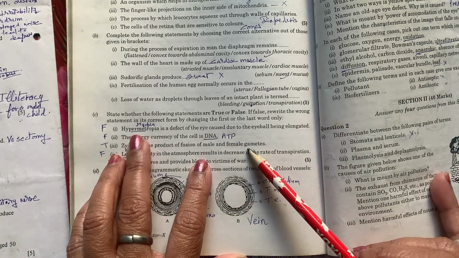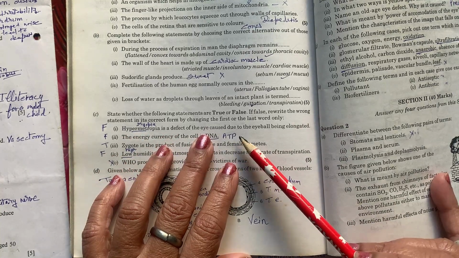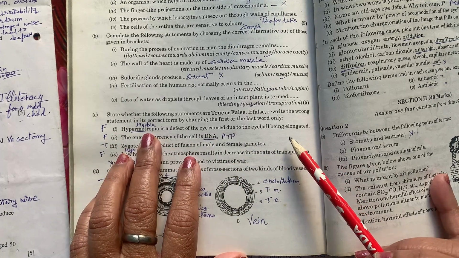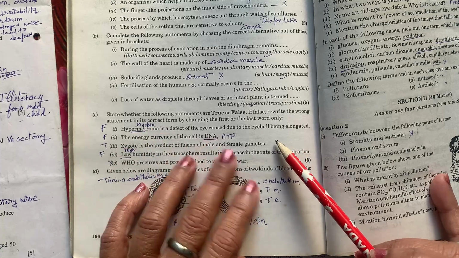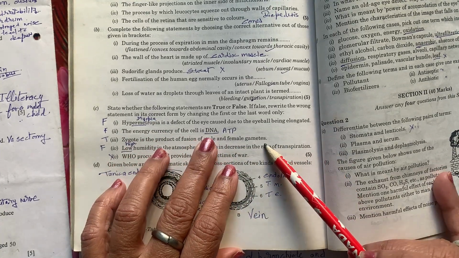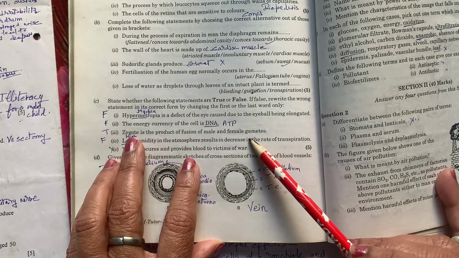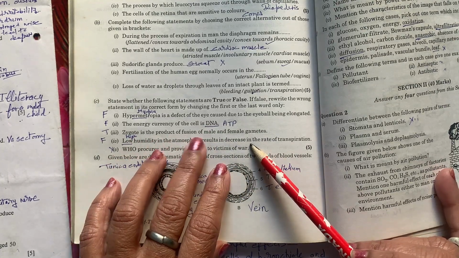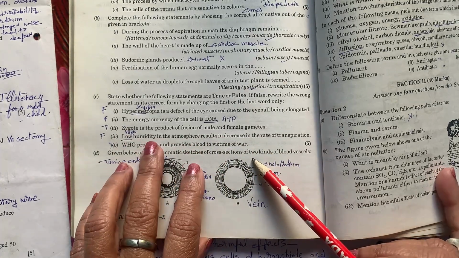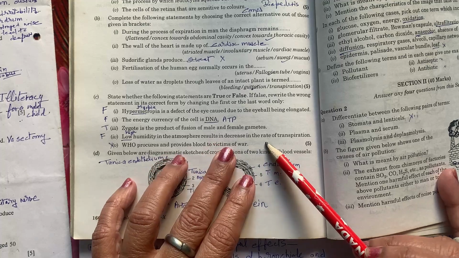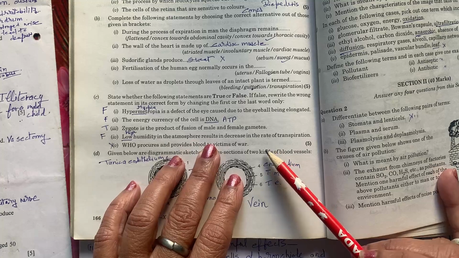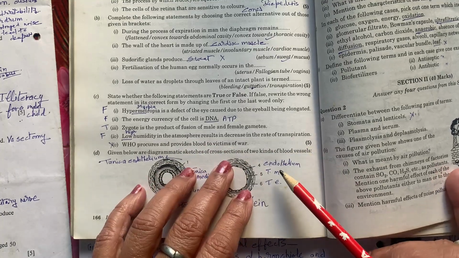First, hypermetropia is a defect of the eye caused due to the eyeball being elongated. False. It is not hypermetropia, it is myopia. It is caused due to the eyeball being elongated. The energy currency of the cell is the DNA. False. It is the ATP. Zygote, the product of fusion of male and female gametes. It is true. Low humidity in the atmosphere results in the decrease in the rate of transpiration. False. It is high humidity in the atmosphere that results in decrease in the rate of transpiration.